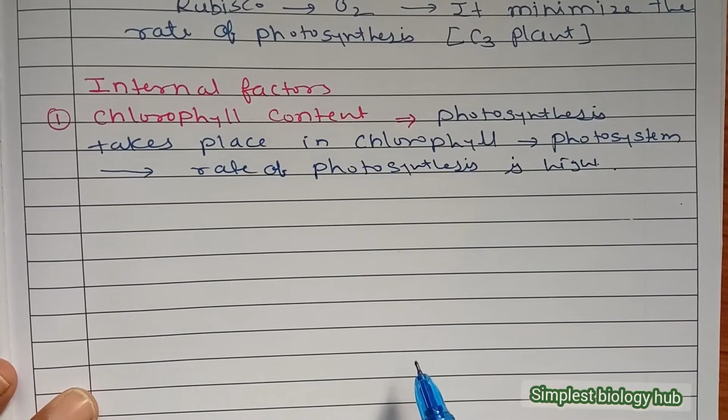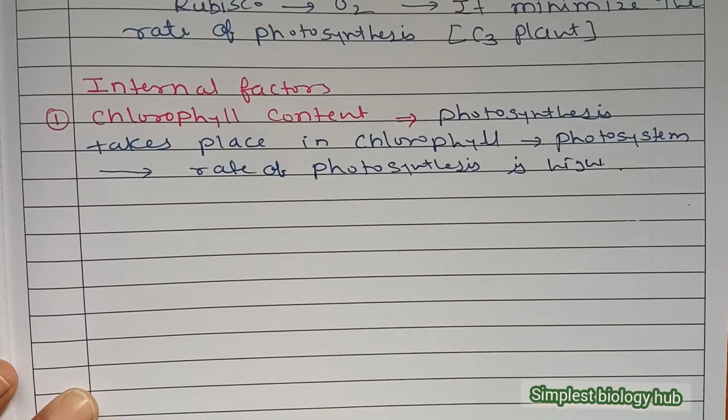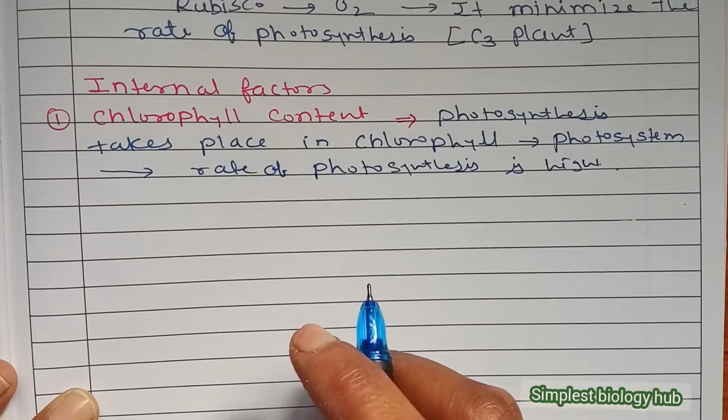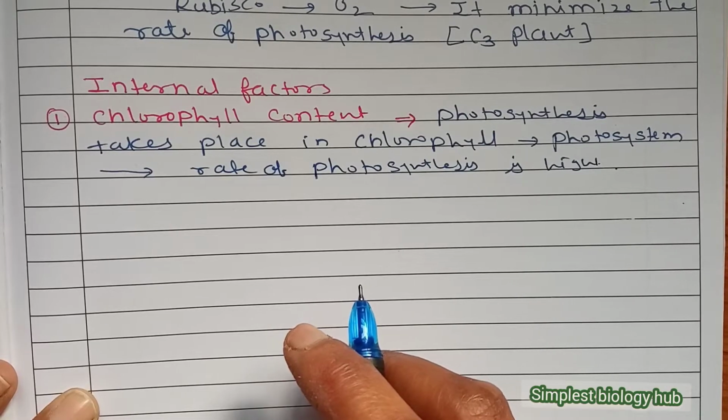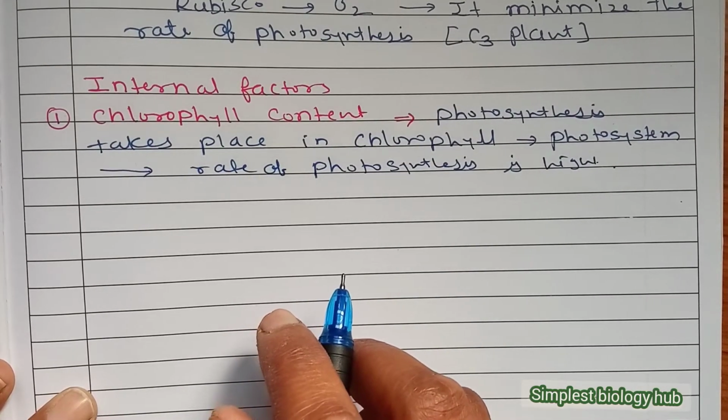It also affects the relations of the light, because newly developed leaves or newly developed plants have a large number of chlorophyll, and the process of photosynthesis is high there. But in case of old leaves, the content of chlorophyll decreases, and it affects the rate of photosynthesis.